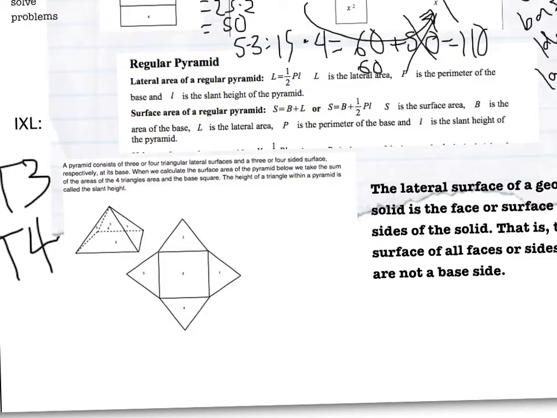Now let's talk about pyramids for a second. So we're moving on from prisms, and now we're on pyramids. A pyramid consists of 3 or 4 triangular lateral surfaces and the base. So here I have a base, and I have 3 or 4. In this case, I'm drawing 4 lateral surfaces. So the surface area is when you add all those up.